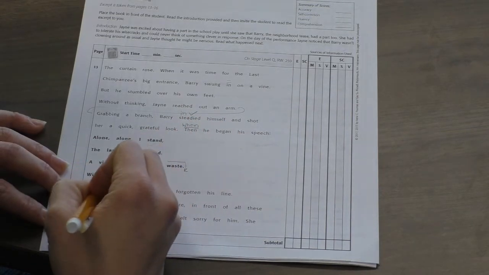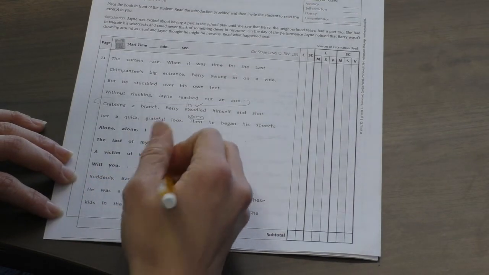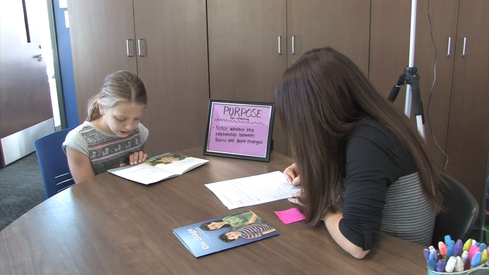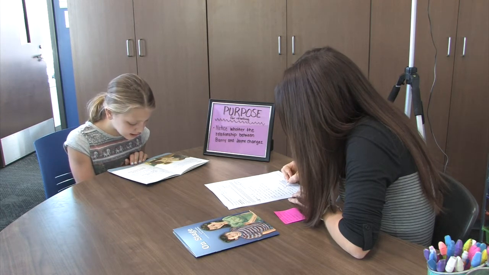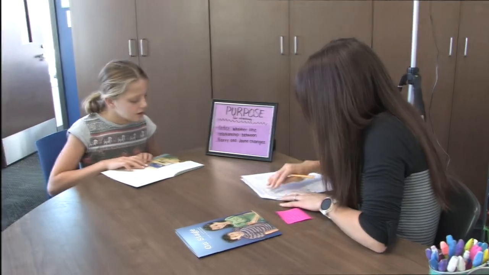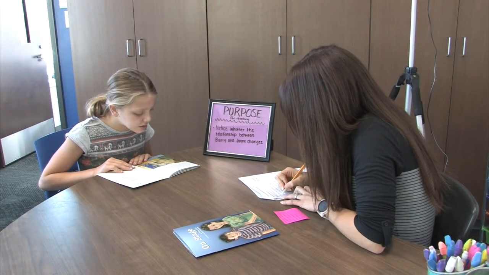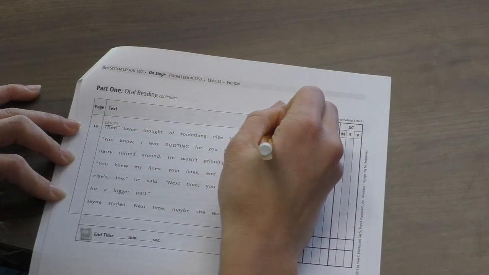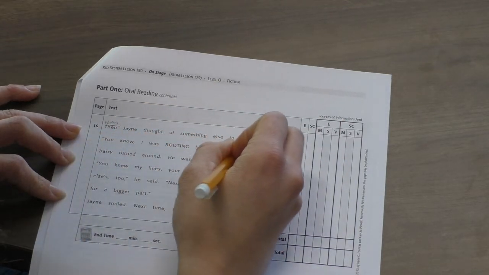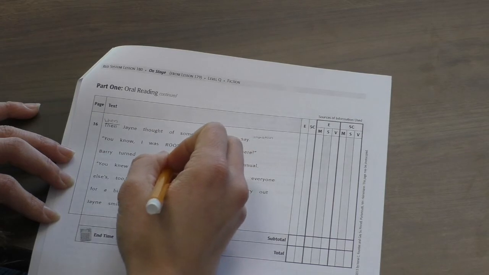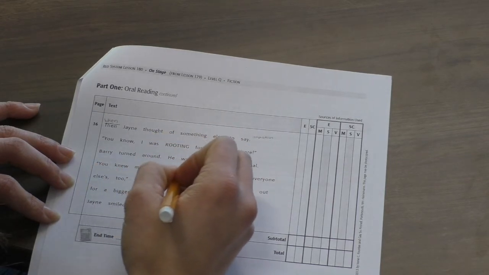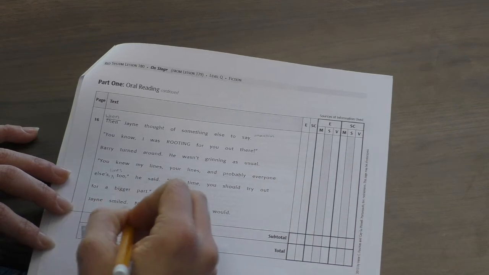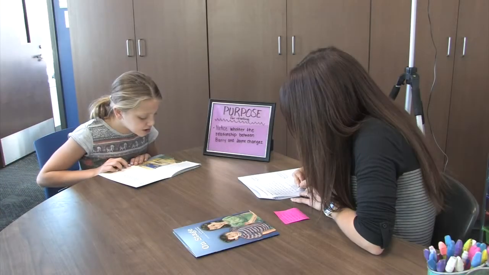Will you? Suddenly, Barry froze. He'd forgotten his line. He was a big pain, but there in front of all these kids in the audience, Jane felt sorry for him. When Jane thought of something else to say, "You know, I was rooting for you out there." Barry turned around. He wasn't grinning as usual. "You knew my lines, your lines, and probably everyone else's lines too," he said. "Next time, you should try out for a bigger part." Jane smiled. Next time, maybe she would.